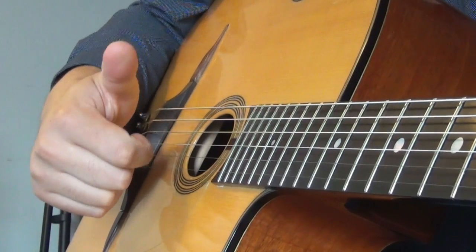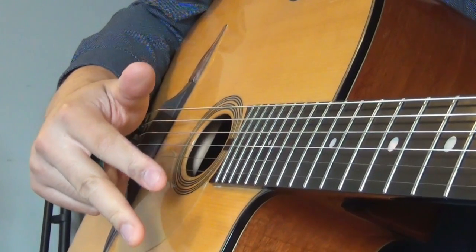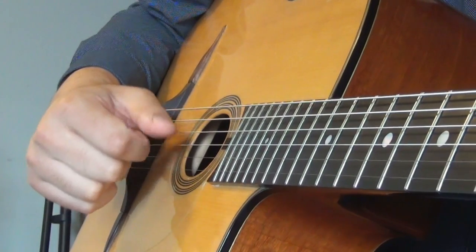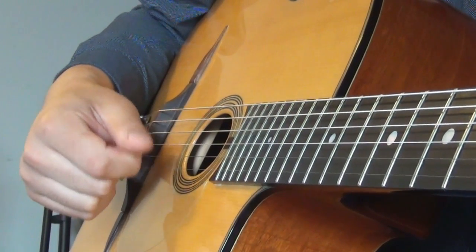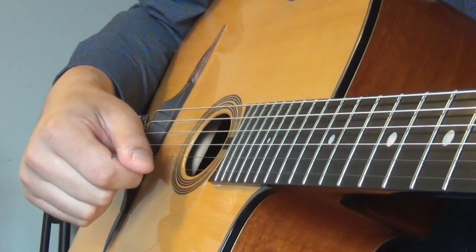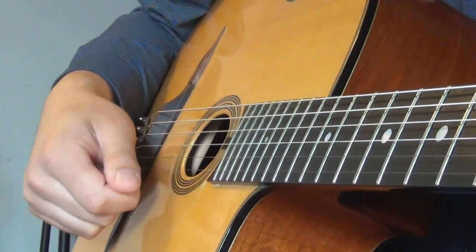Number 1 is downstroke, number 2 is upstroke, number 3 is sweeping, downstroke sweeping to be precise. Number 4 is double downstrokes, consecutive downstrokes, starting with 2 downstrokes. And number 5 is changing strings from an upstroke to a downstroke.